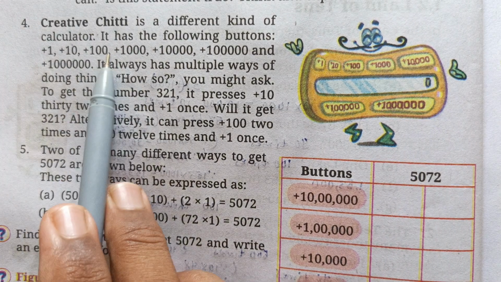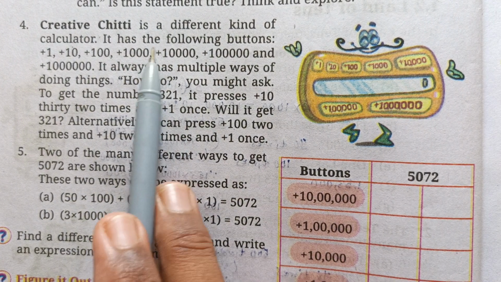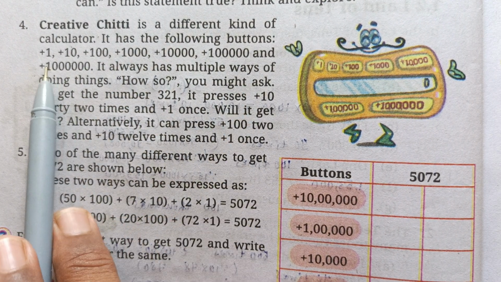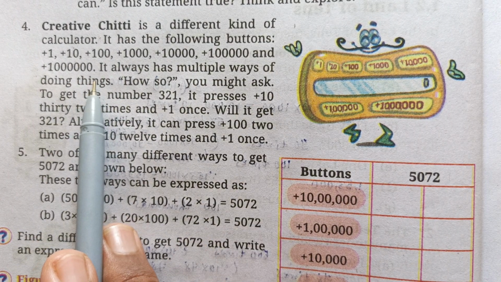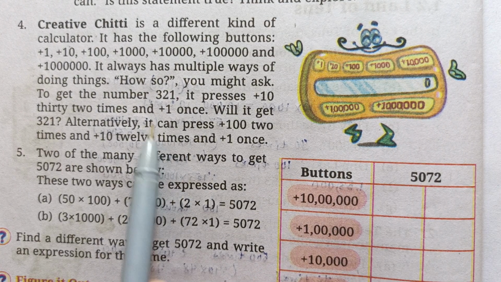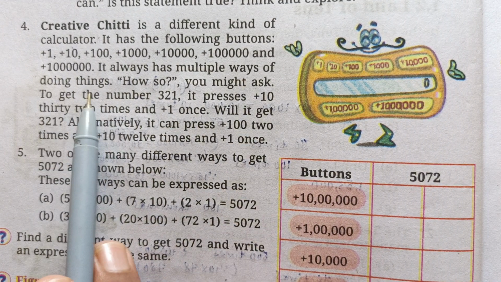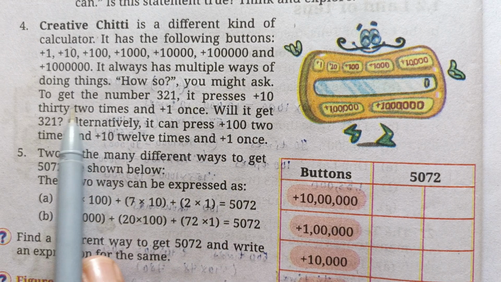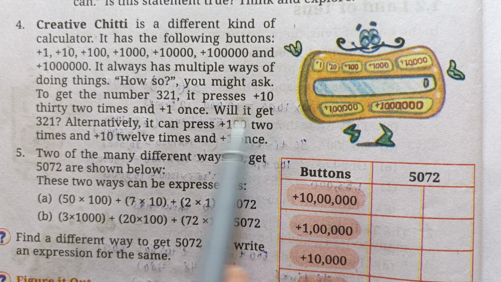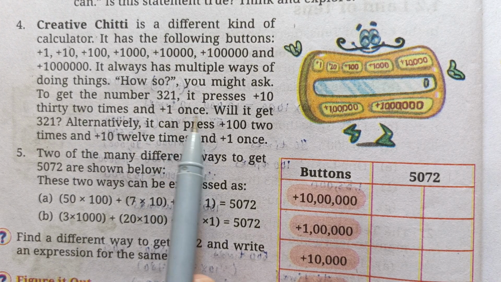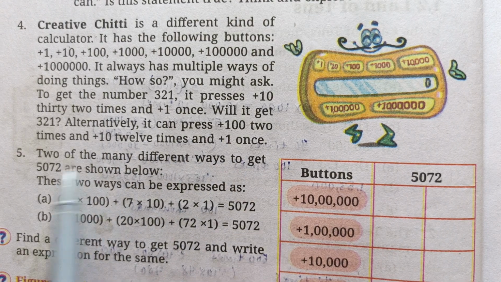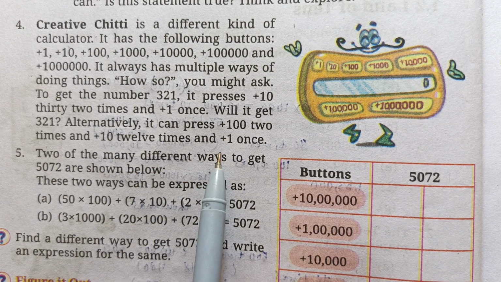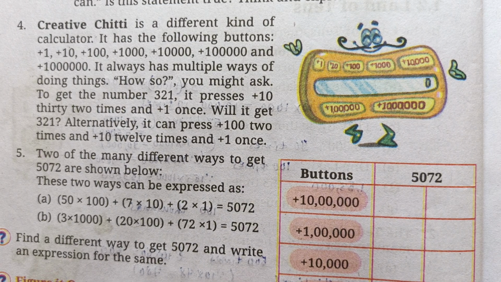Coming to the fourth question, creativity, you can observe this figure is a different kind of calculator. It has the following buttons: plus 1, plus 10, plus 100, plus 1000, plus 10,000, plus 1 lakh and plus 10 lakh. So all the different types of buttons are there in it. It always has multiple ways of doing things. How so? You might ask. To get the number 321, it presses plus 10 32 times and plus 1 once. Will it get 321? Alternatively, it can press plus 100 2 times and plus 10 12 times and plus 1 once.